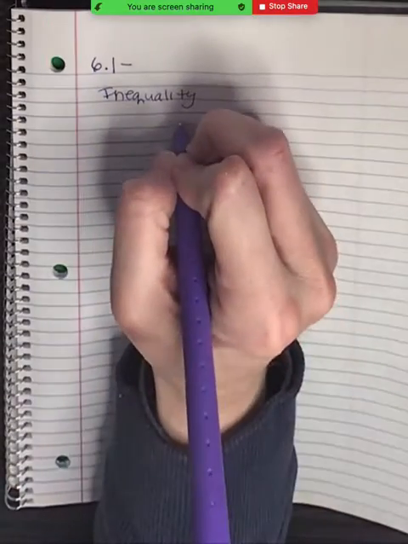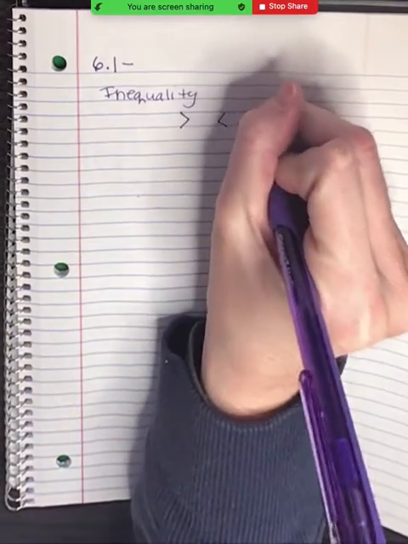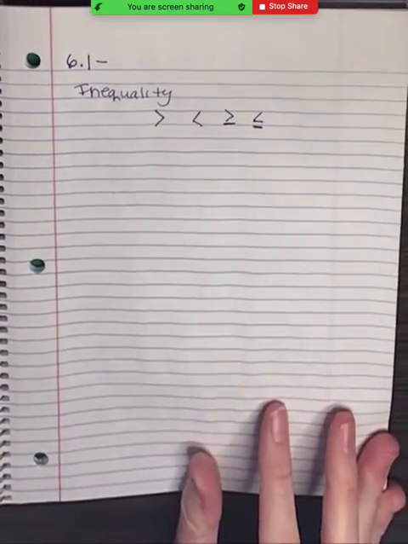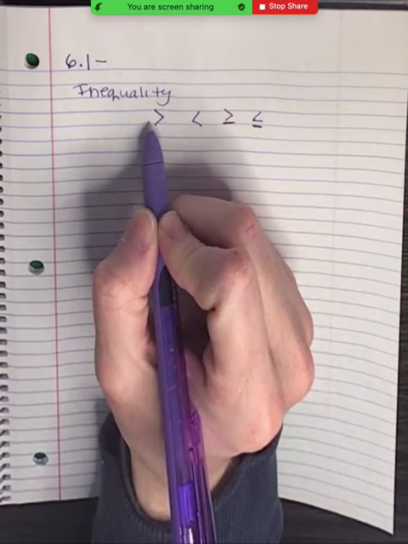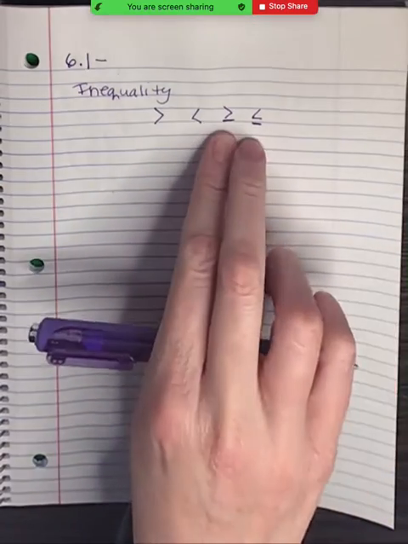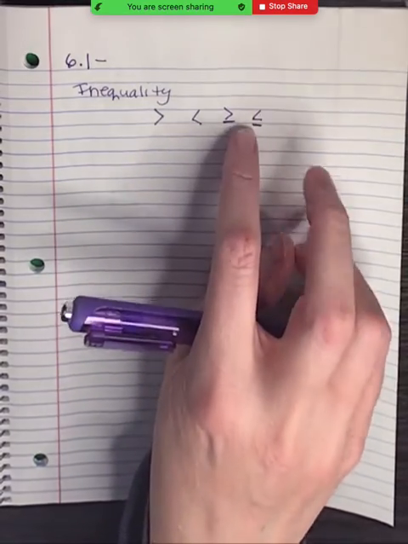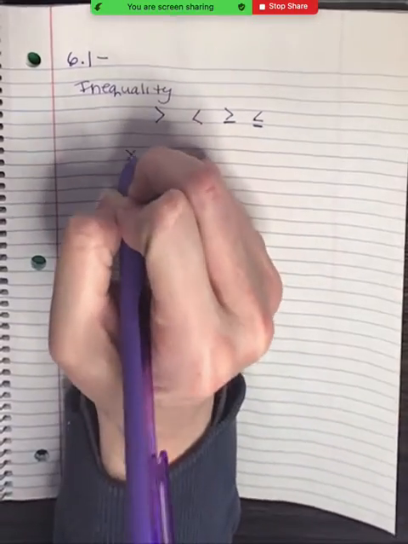So we're going to use a greater than, a less than, greater than or equal to, and less than or equal to. Okay? It is always open to the bigger number. It's always pointing at the smaller one. These two imply that the left and the right could also be equal, or one could be bigger than the other. Okay, so an example would be like x is greater than 2.